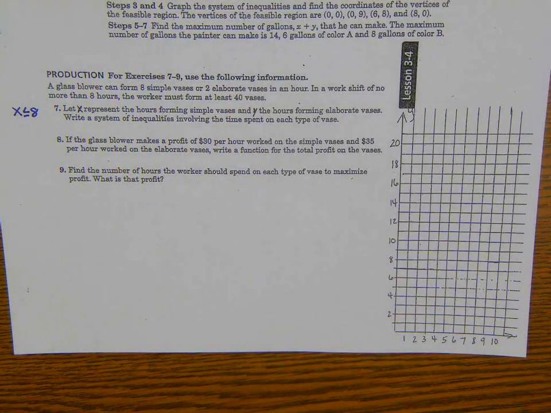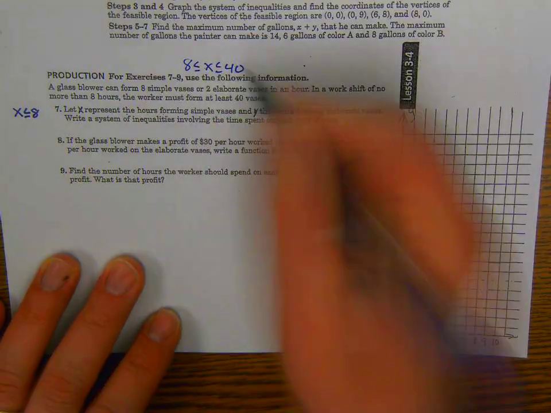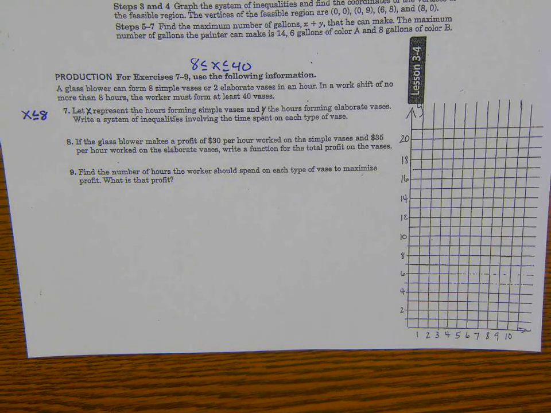I mean 8 less than or equal to x, which is less than or equal to 40. 8 is less than or equal to x, which is less than or equal to 40, was what was mentioned. So let me think about this. I'm going to write it up here. 8 is less than or equal to x, which is less than or equal to 40. What you're saying is the hours spent forming simple vases must be at least 8, but less than 40.